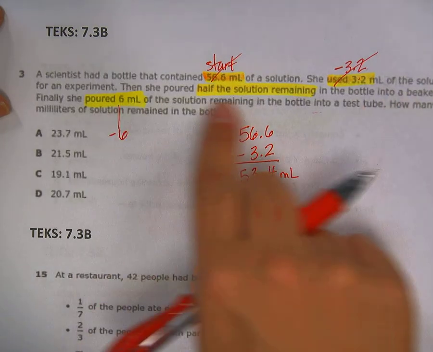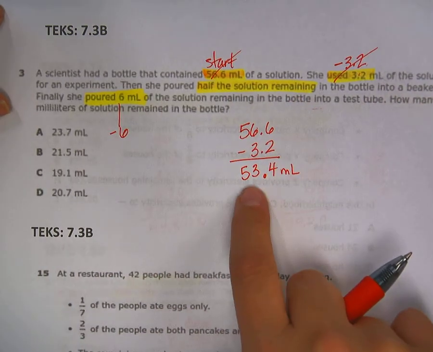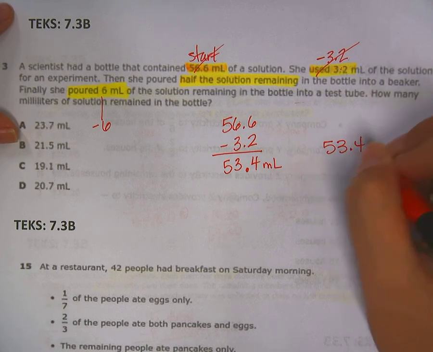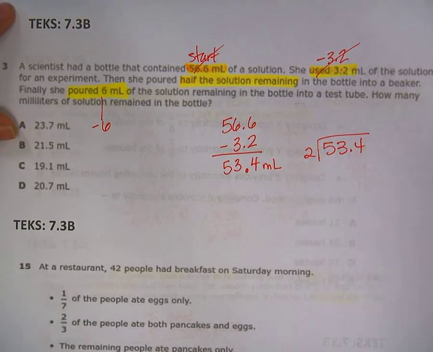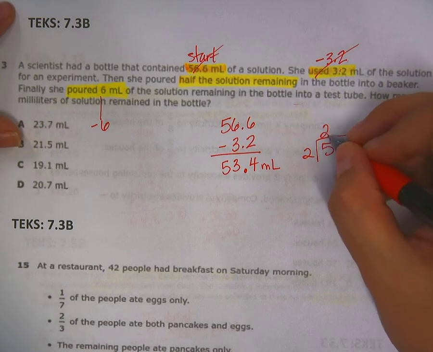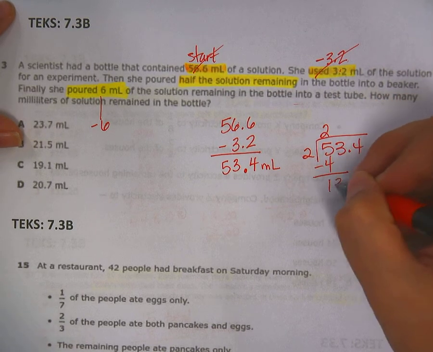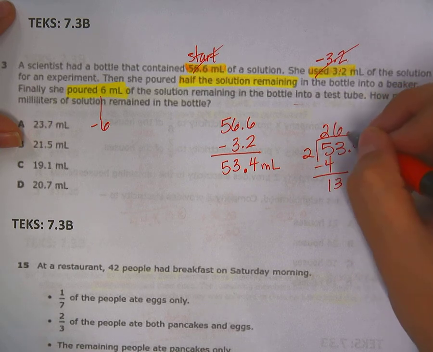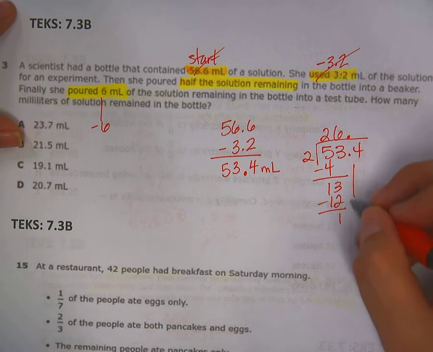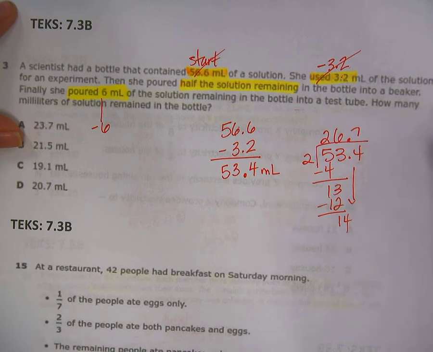Then it says half of the remaining solution. So I need to find what half of this is. 53.4 divided by 2. And I could probably estimate on this one also. 2 into 5 is twice. That's a 4. 2 into 13 is 6 times. I take my decimal up into my answer. And then bring down my 4. 2 into 14 is 7 times. This is what I have so far.